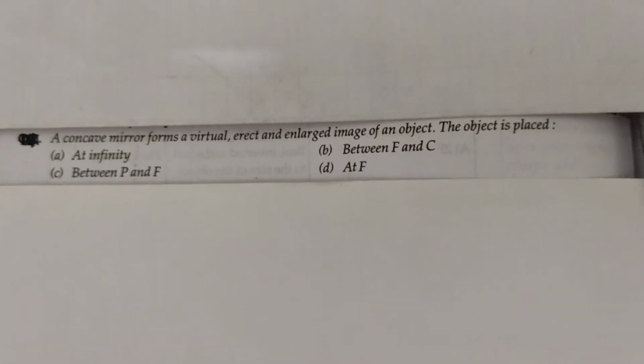Now the next MCQ is, a concave mirror forms a virtual erect and enlarged image of an object. The object is placed. We know that a concave mirror produces virtual and erect image which is enlarged only when the object is placed between focus and pole of a concave mirror, that is very close to a concave mirror at a distance less than focal length of a concave mirror. So C, which is between P and F, P stands for pole and F stands for focus. So between pole and focus, C is the correct option.